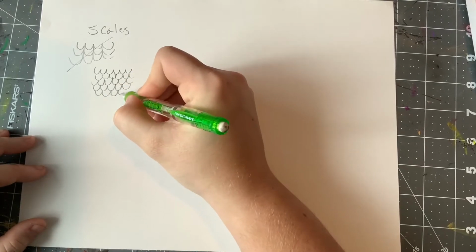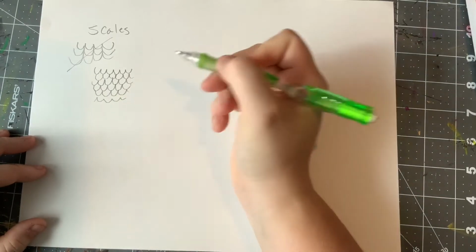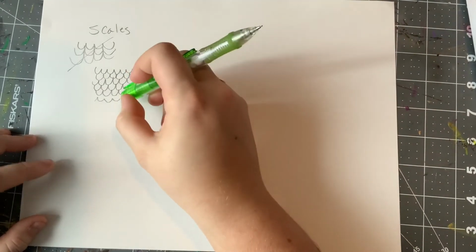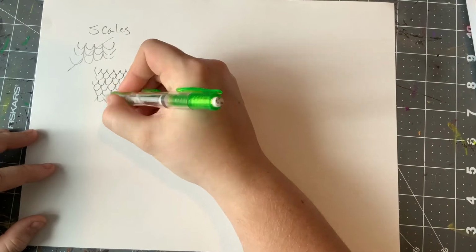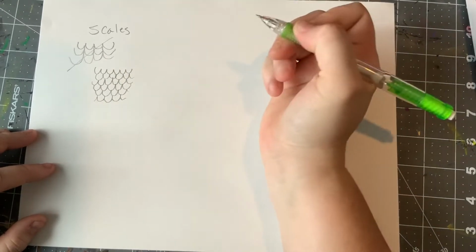Now do make sure that your little U-shapes touch. You wouldn't want to do this because then it doesn't look like they're actually layering on top of each other. What makes scales work is that they're a little layered, so you got to make sure they touch each other.